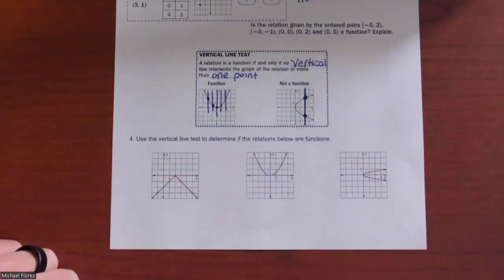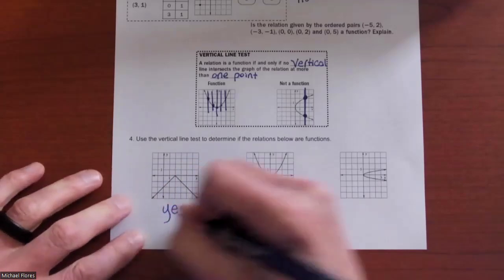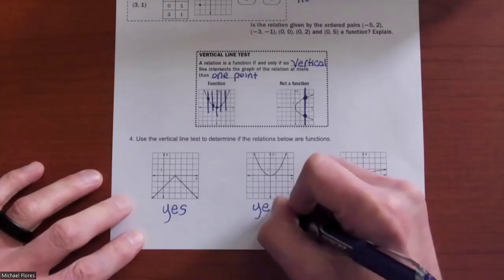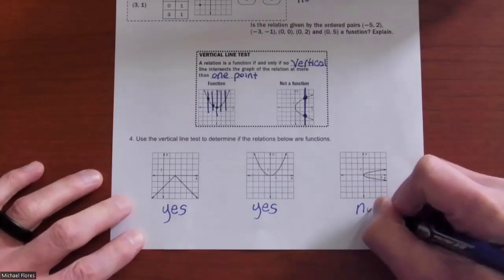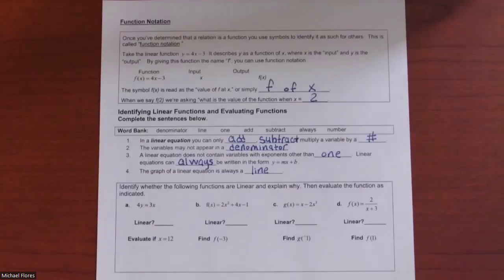Part 4, use the vertical line test to determine if the relations below are functions. Take about 5 seconds and do that. And if you perform the vertical line test correctly, those would be your final answers. Let's move on to side 2. Right now would be a really good time to pause the video and start filling in some of these blanks.